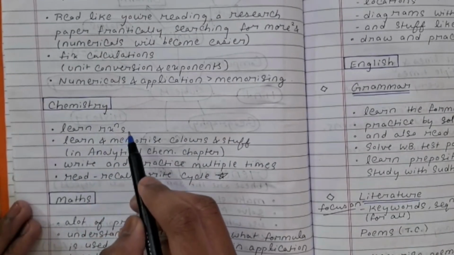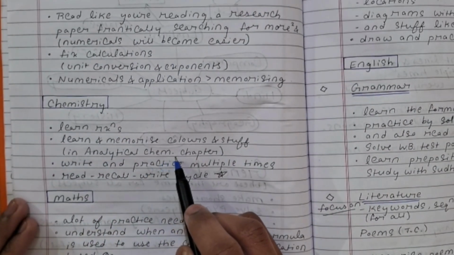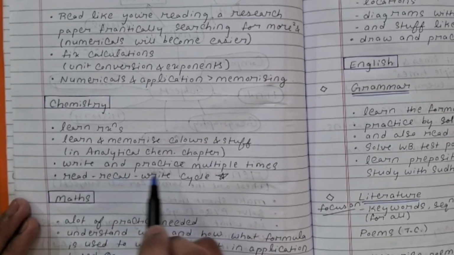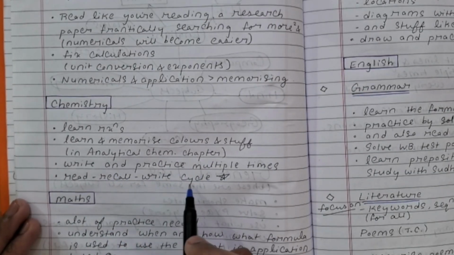Chemistry. Learn reactions, learn and memorize colors and stuff. Analytical chemistry chapter, write and practice multiple times. Recall, write. Follow this cycle.